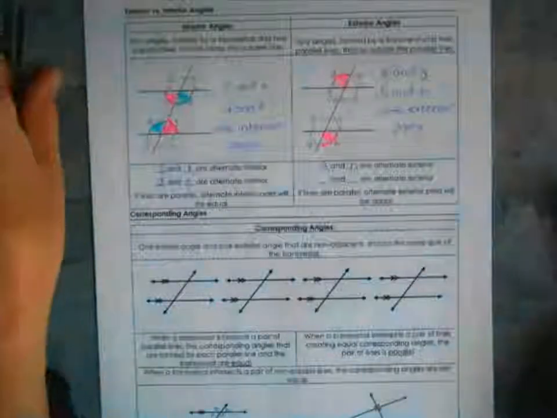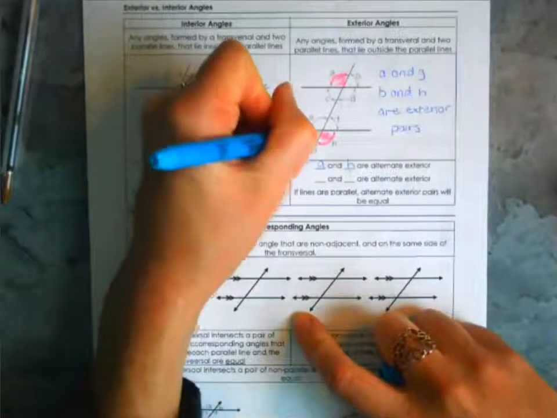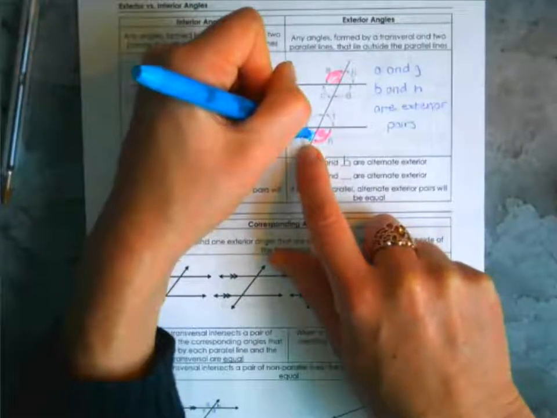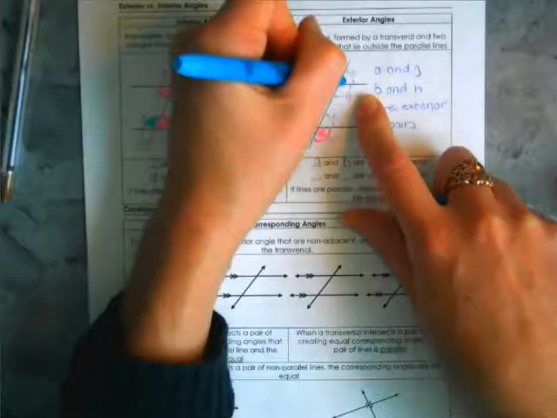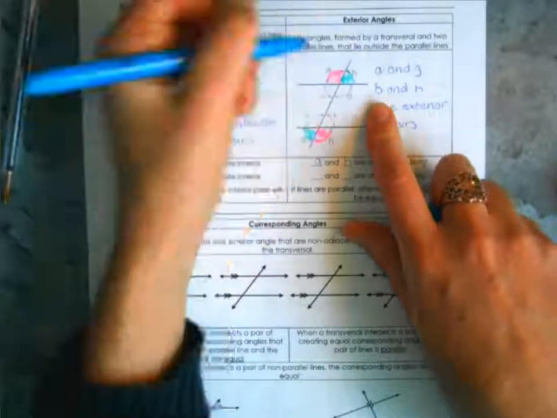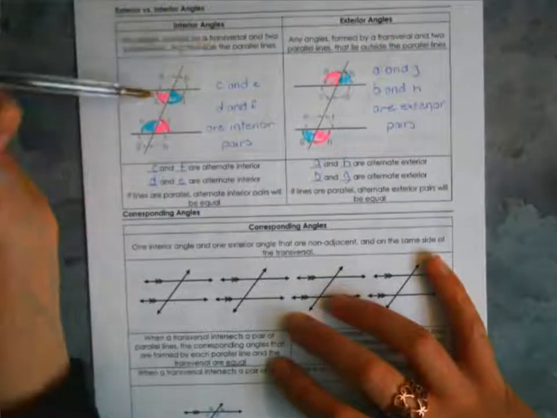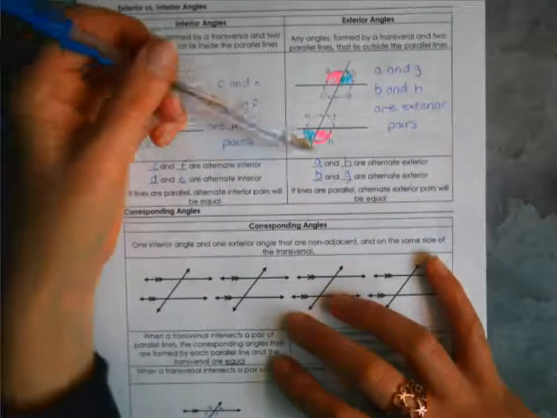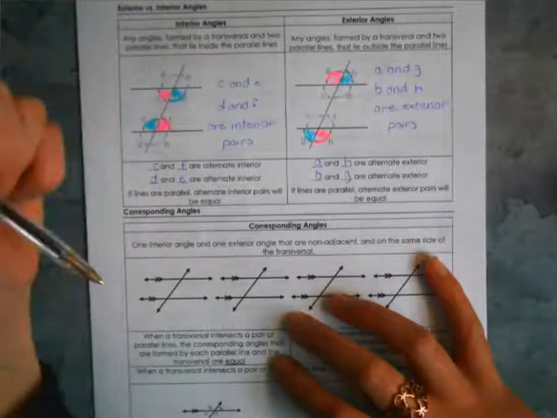If you want, you can pause the video and see if you can guess the other pair of alternate exterior. So G here, right? It's on the outside of the parallel line, and it's on this side of the transversal, so its alternate exterior would have to be on the outside of the other line and on the opposite side, so on the right side. So we can say B and G are also alternate exterior. And the same thing is true for alternate exterior as we see with alternate interior, which is basically that if these two lines are parallel, then these alternate exterior angles will be equal as well.